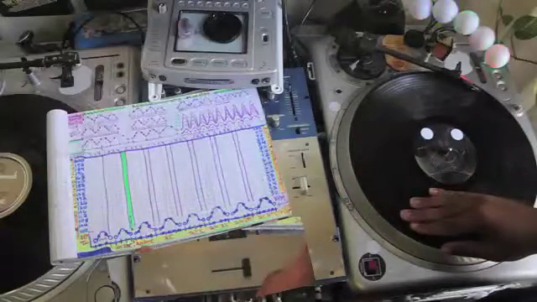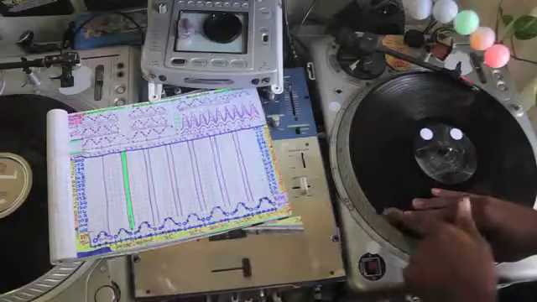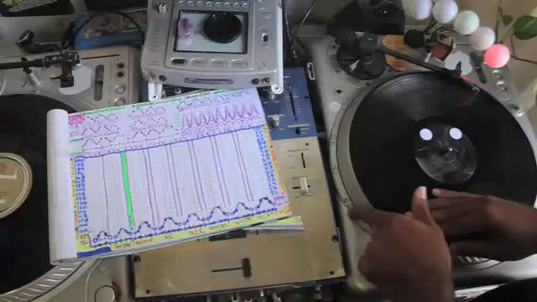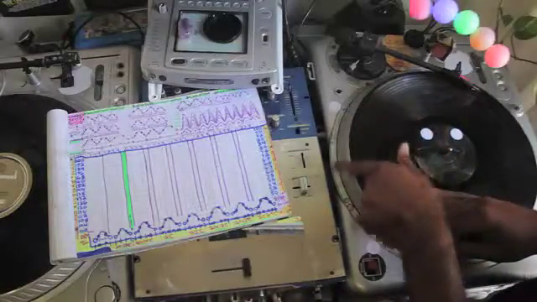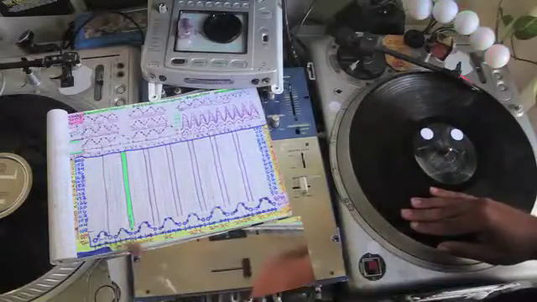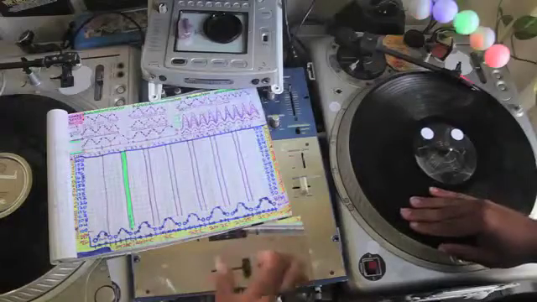Now the next one is 2 low click, 2 high click. So that's going to go 1 click here, 1 click there. And then on the way back, it's going to go 1 click here, 1 click here. So it's going to go wa-da-da, wa-da-da, wa-da-da, wa-da-da.